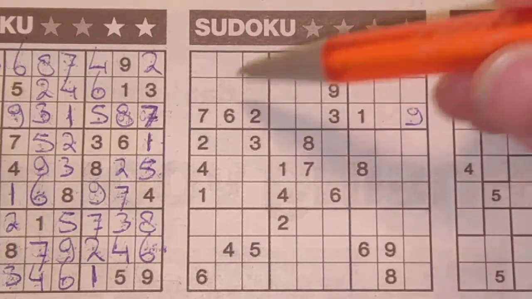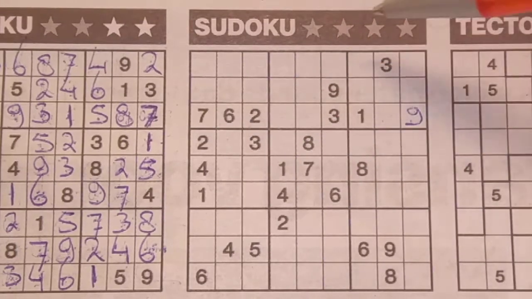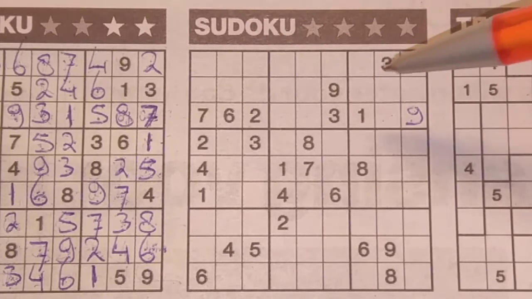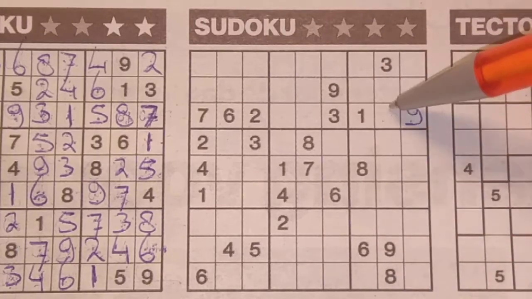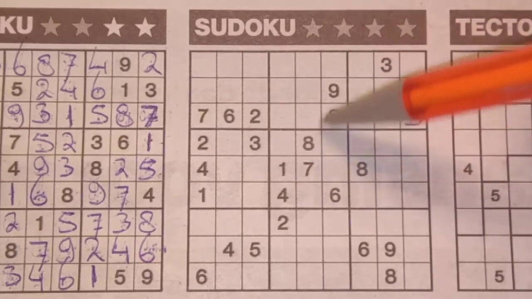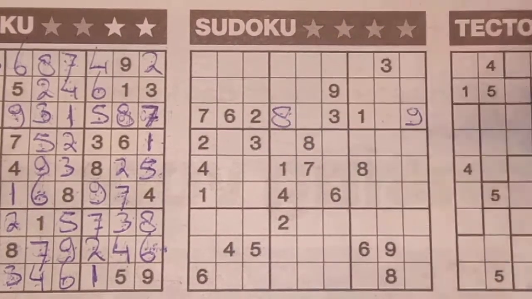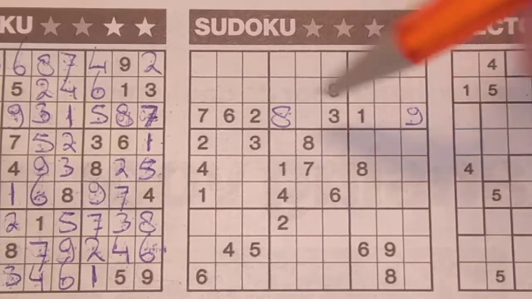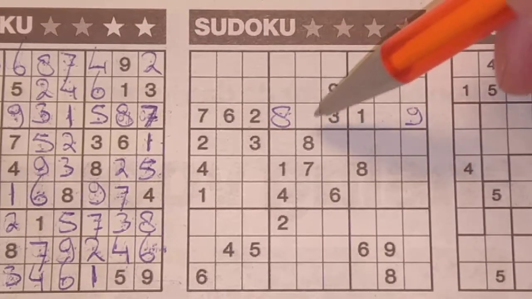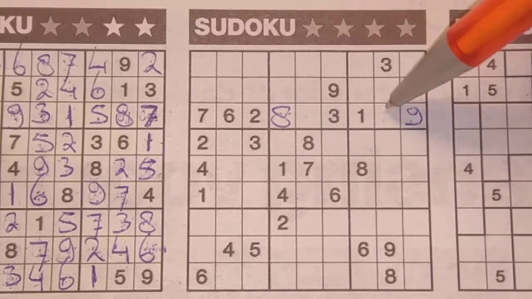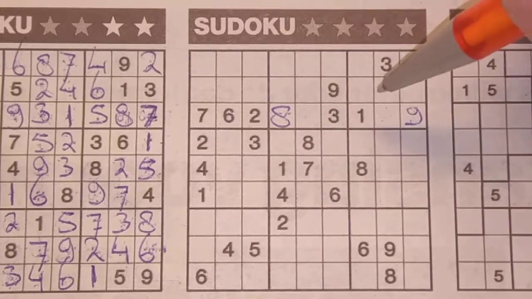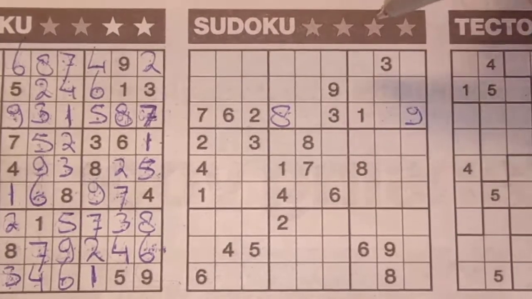3 missing numbers now in the third row. One of the missing numbers is an 8. I see here an 8, so no 8 there. Here also an 8, so no 8 there. The only place for the 8 should be there. 1, 2, 3. The 4 is missing, the 5 is missing. 4 and 5. I cannot fill this yet. Need to wait for more information.